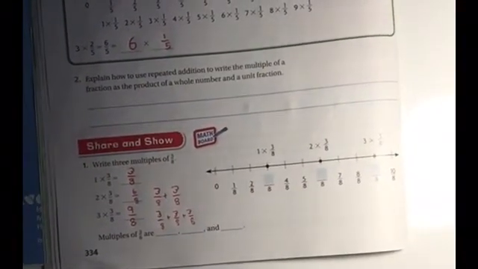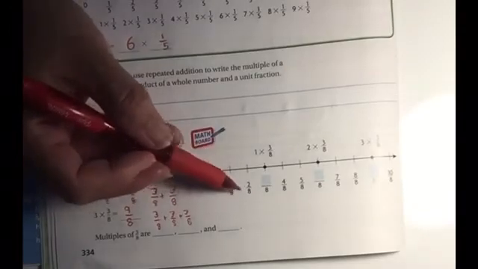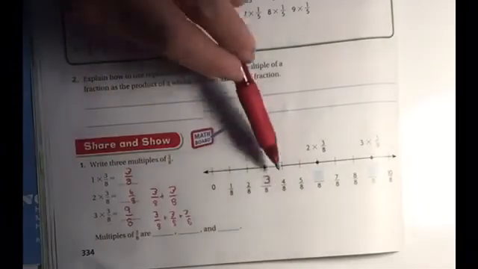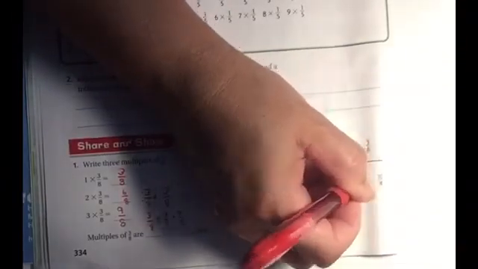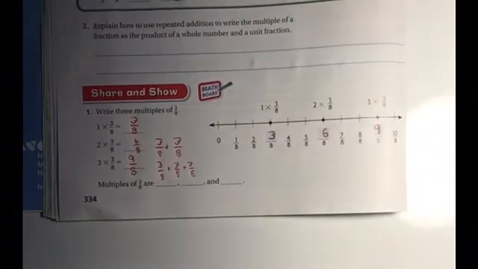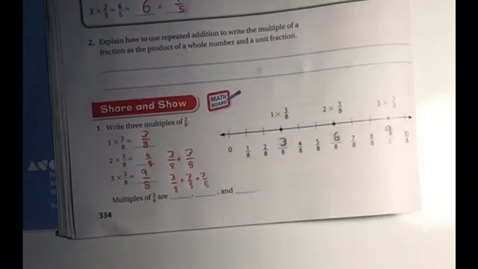Then we look over, and they want you to represent it on a number line. So 1/8, 2/8, I bet you guessed it, 3/8, 4/8, 5/8, bet you guessed it again, 6/8, 7/8, 8/8, 9/8, and 10/8. You notice I wrote in here. Why did I do that? So we'll have to maybe write on the bottom, multiples of 3/8 are.